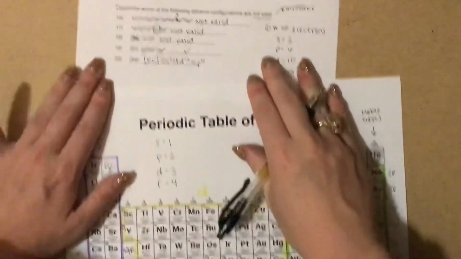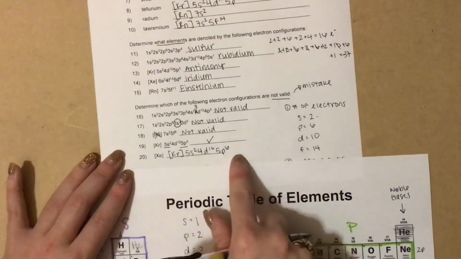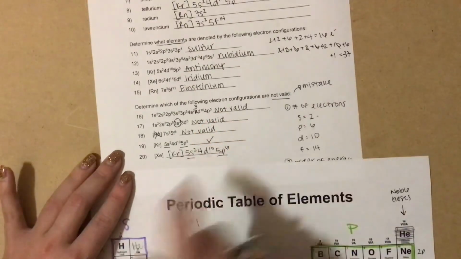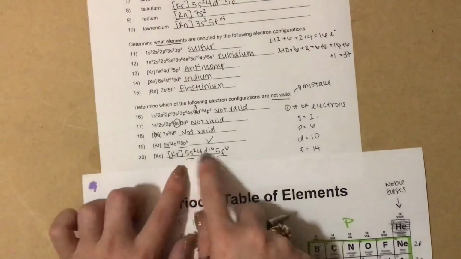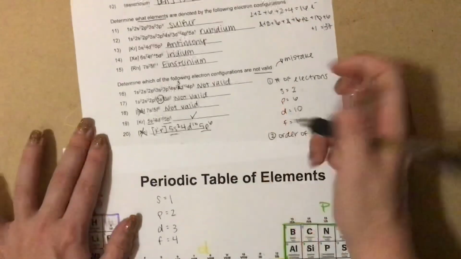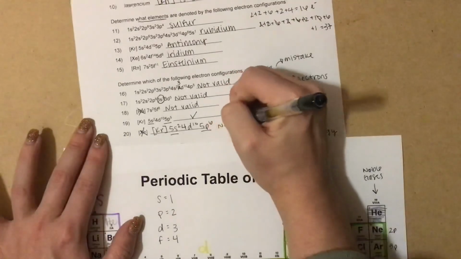Because now if I write xenon like this, I can tell you that xenon has 8 valence electrons. This gives me valuable information that this does not. So xenon just in brackets by itself is not valid.